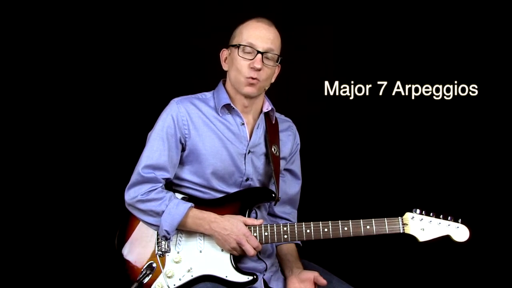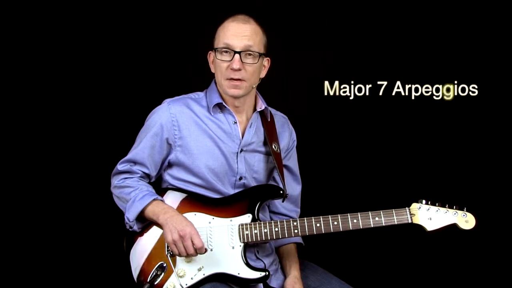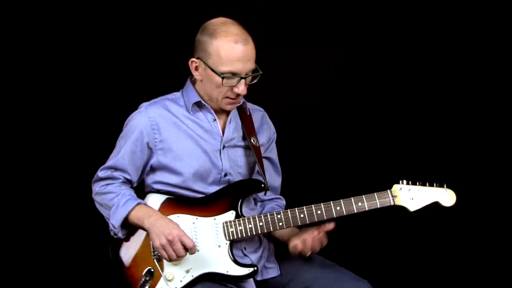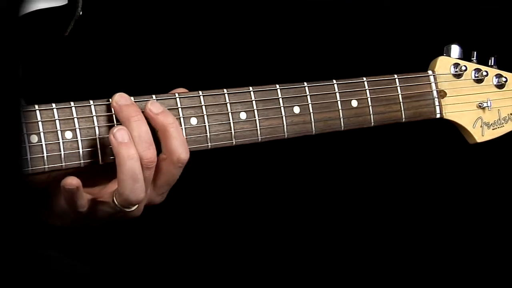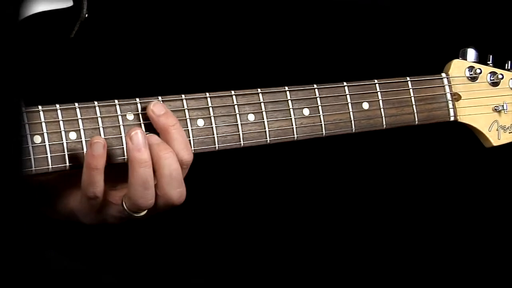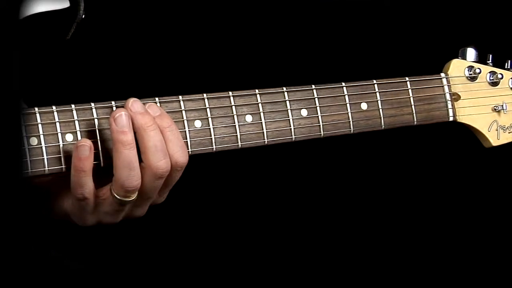So this week, I've been asked about major 7 arpeggios. And what are those? Well, they are simply the chord tones for a major 7 chord. So if we look at E, for example, we can play a major 7 arpeggio in a lot of spots, but I'm going to do it up here, starting on the low E string on the 12th fret. So that would be the first note in the arpeggio. That's the 1. And then I'm going to the A string on the 11th fret. That would be the major 3rd. So that's 1, 3.